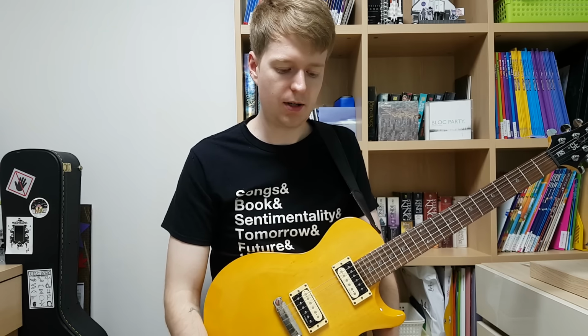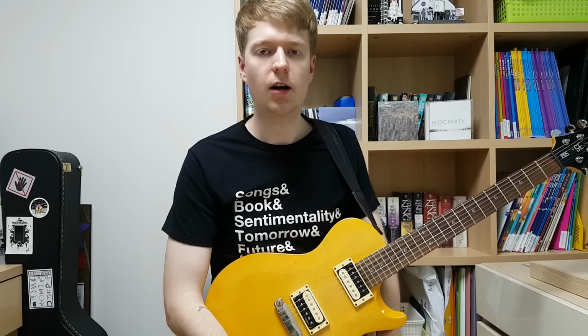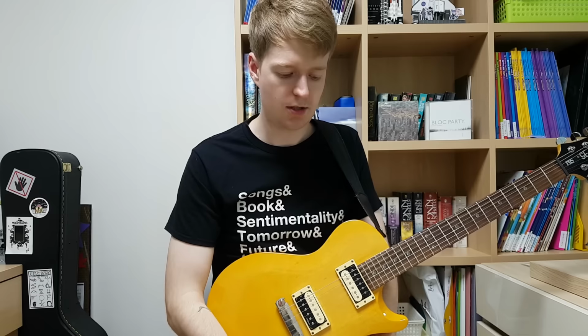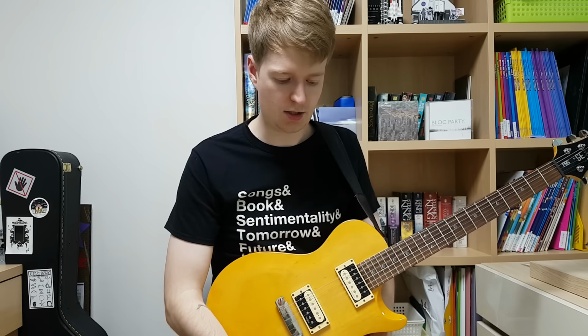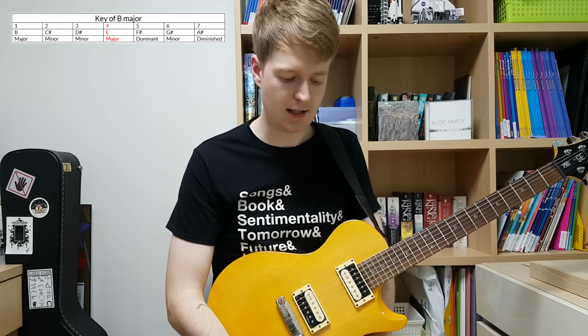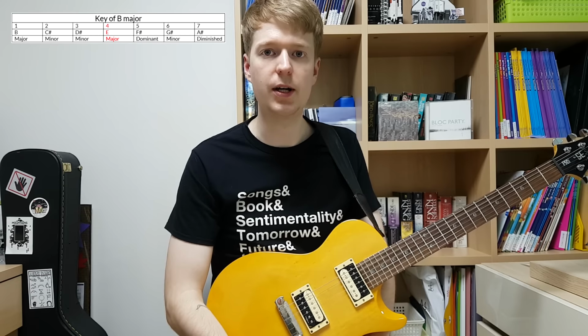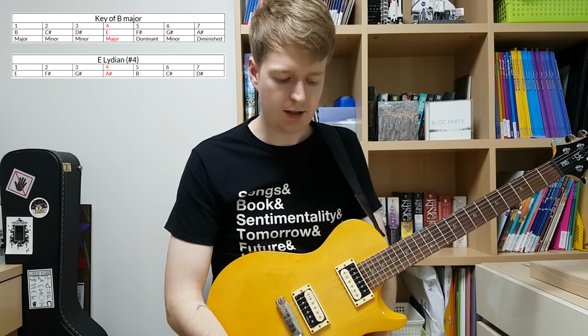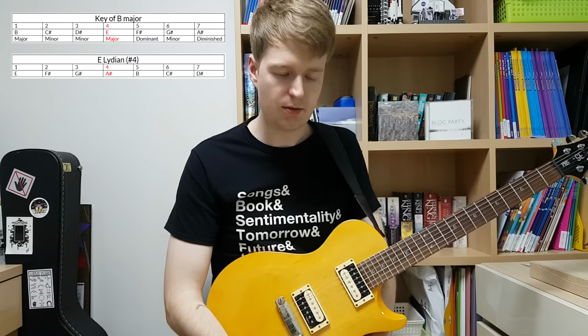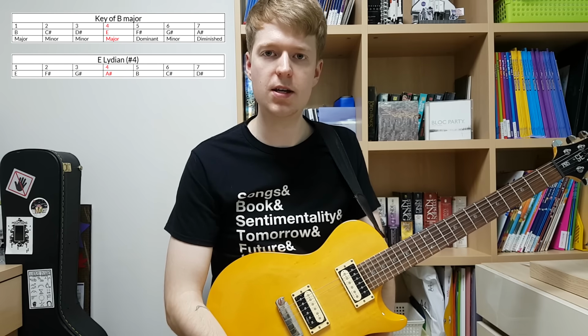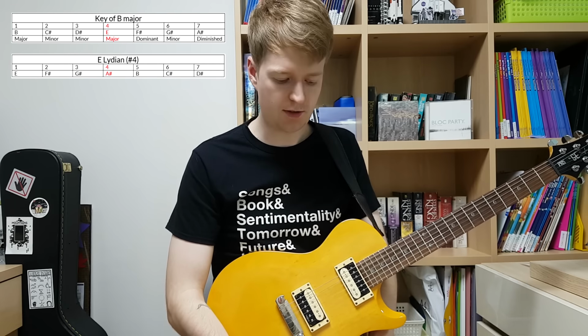So what makes it sound Lydian? How we go about this is we take a look at the 4th note of any key, and that's where we build our Lydian scale from. So for example, in our case we have the key of B major, and the 4th note in B major, as you can see, is the E. So this is where we'll build our E Lydian scale from. If you look at the E Lydian scale, we can see we have the same notes as B major, but they're in a different order.